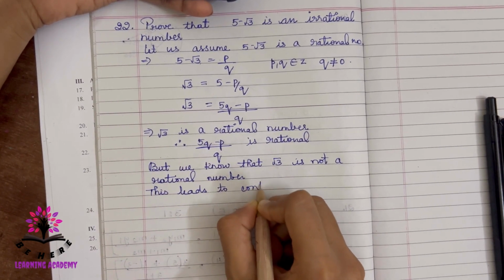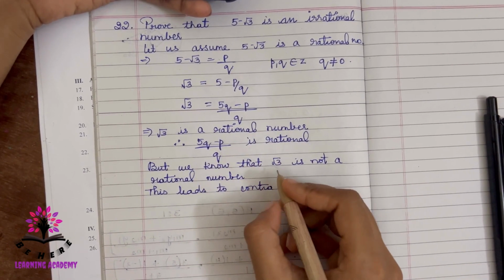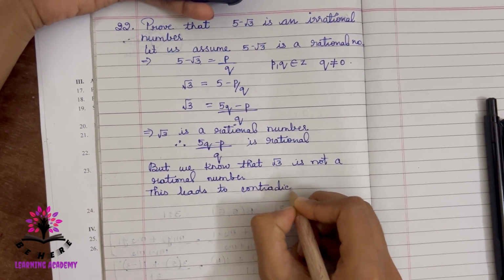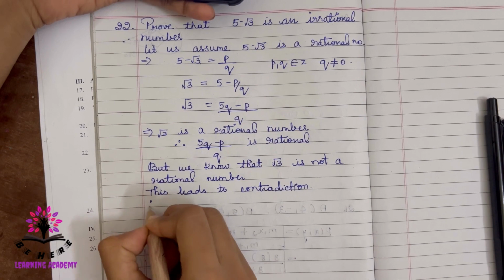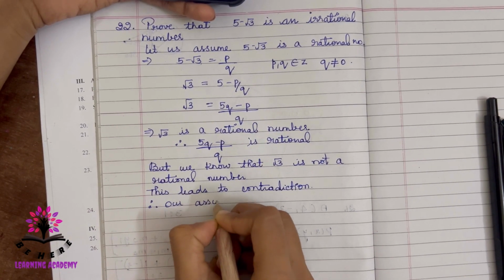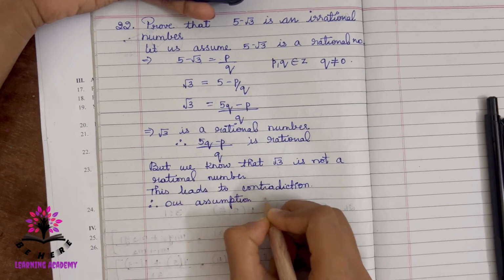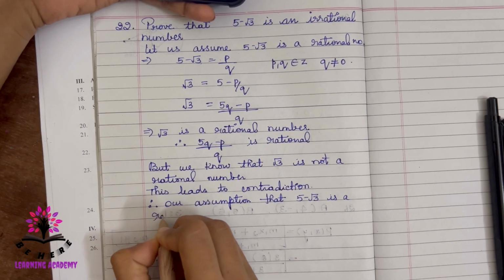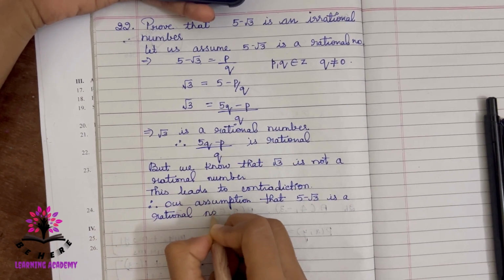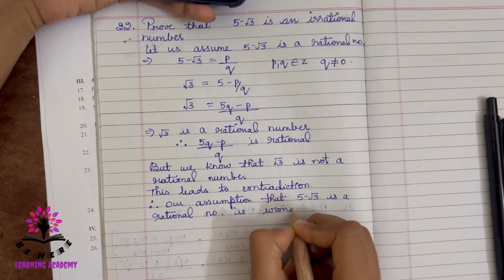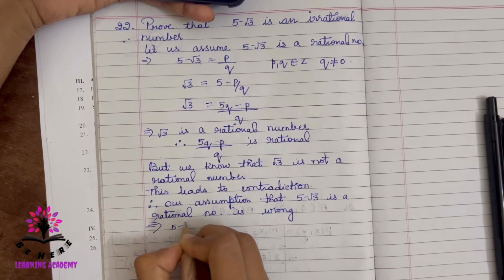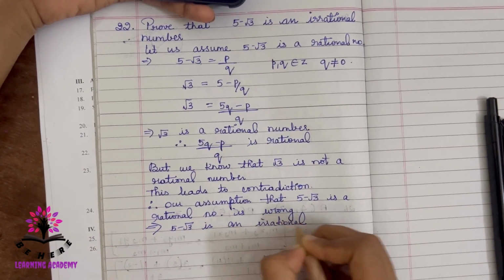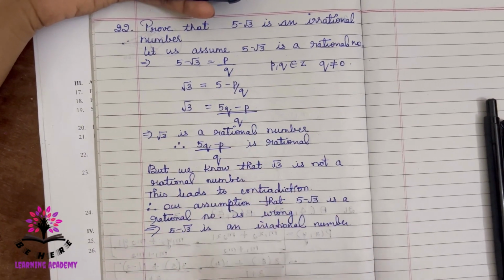This leads to contradiction. You have to write this statement, students, without missing any of the statement. You need to write all the statement. This leads to a contradiction. Therefore, our assumption that 5 minus root 3 is a rational number is wrong. That implies 5 minus root 3 is an irrational number. This is the answer.